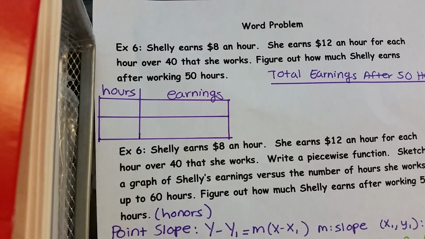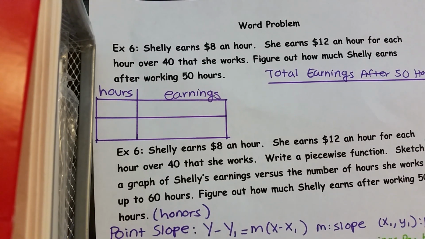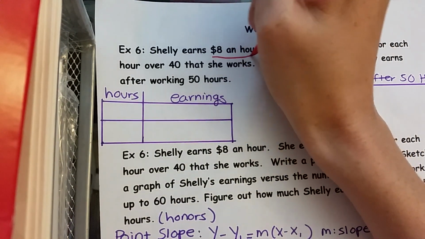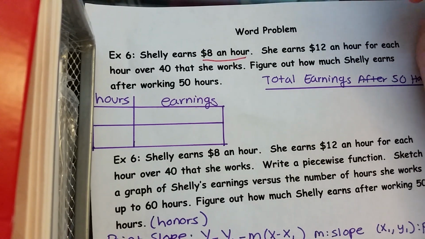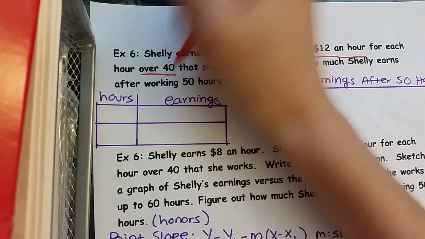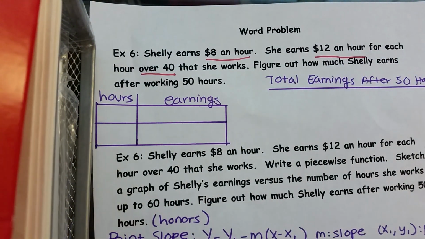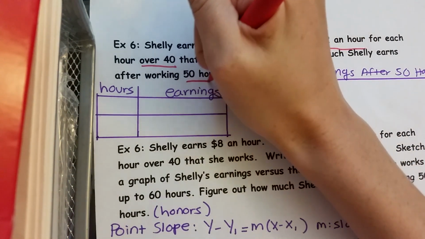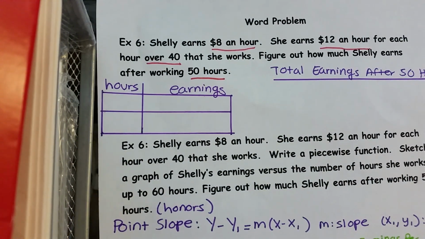The first thing I do when I solve math problems is to underline the important information in the word problem, which usually is something with numbers. So, Shelly earns $8 an hour. That will probably come in handy. She earns $12 an hour for each hour over 40. All of that's important. And in the very end, we're going to figure out how much Shelly earns after working 50 hours. So those are the important parts of our problem.